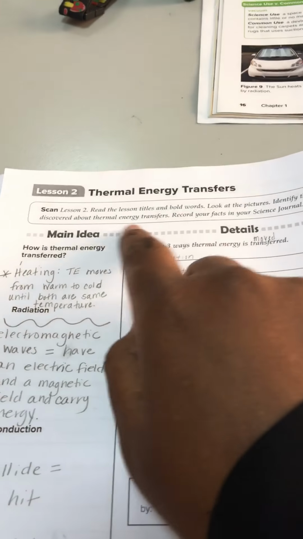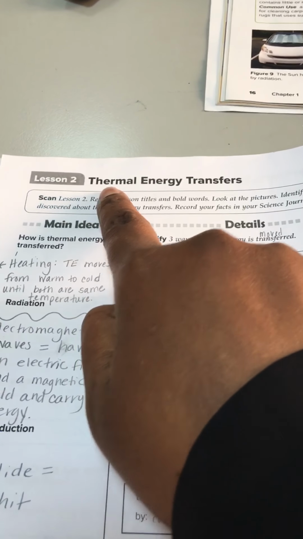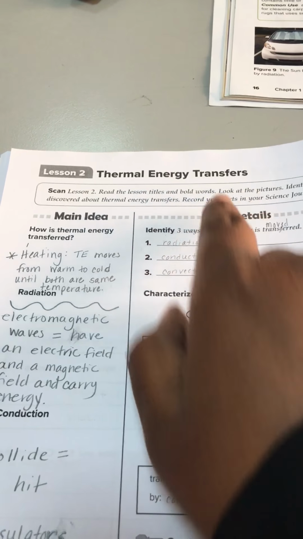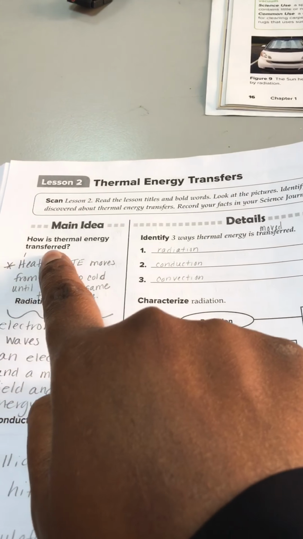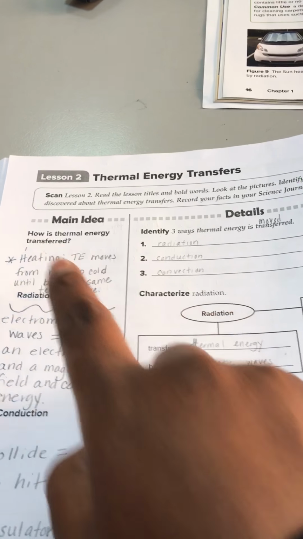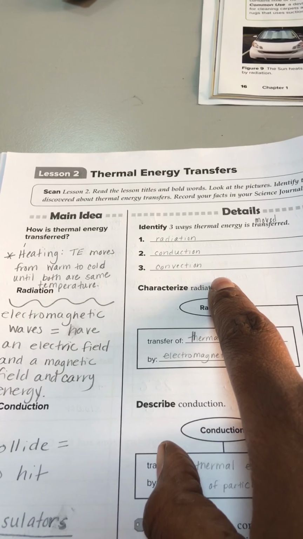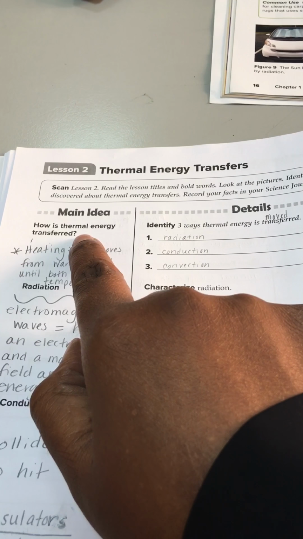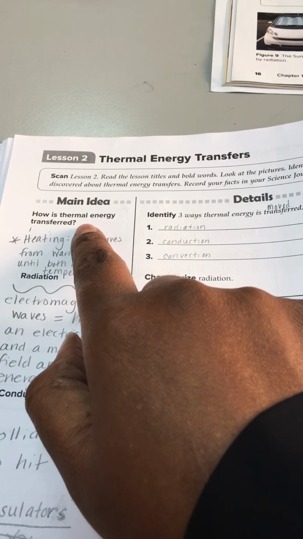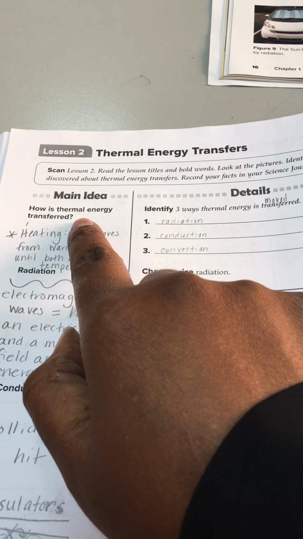All right, girls, this video is going to help you with lesson 2, which talks about thermal energy transfers. So remember, match up the headers in the book if you're trying to figure out where I'm getting the answer. So in the textbook, this is a red header, how is thermal energy transferred?